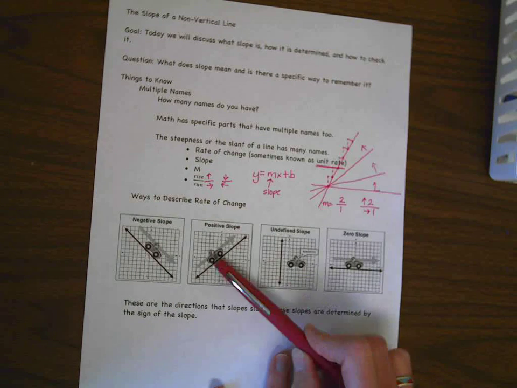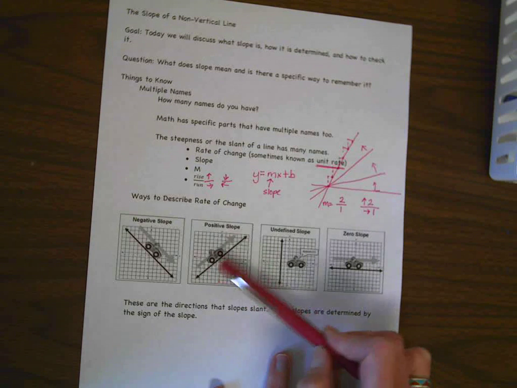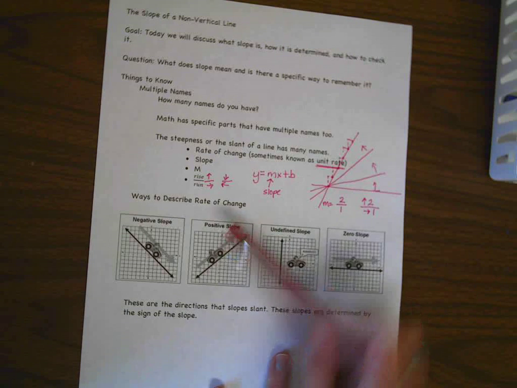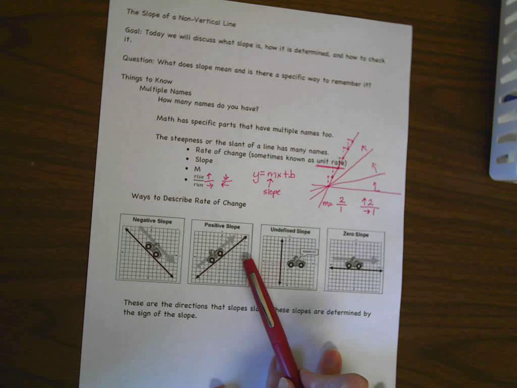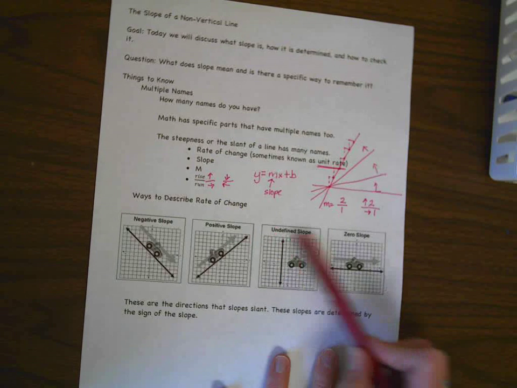Positive slope takes place when you think about you start at a number and it goes up. It's increasing. All of the numbers that you find that are increasing are either on the top side of the coordinate plane or to the right of the coordinate plane. So that's called a positive slope.